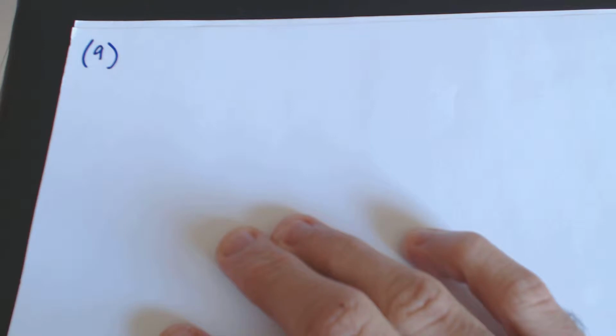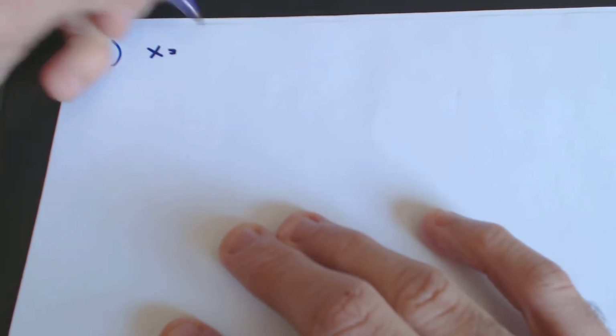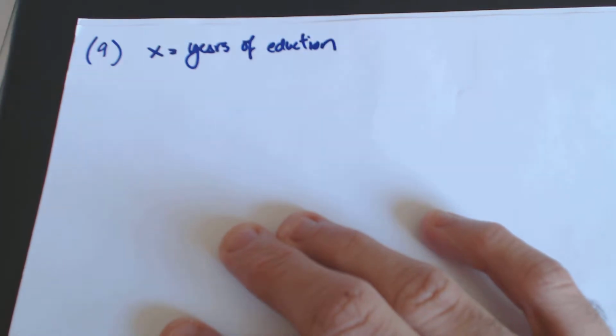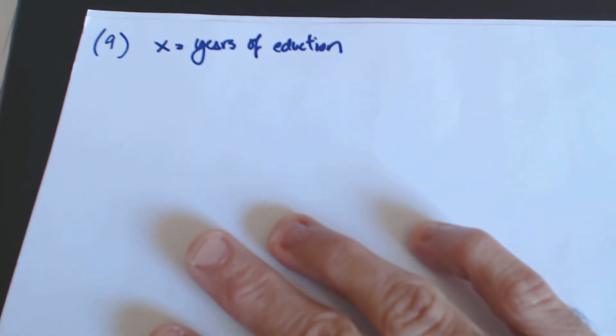Income and education. Sociologists studied the relation between income and number of years of education for members of a particular urban group. They found that a person with X years of education, so X represents the years of education. Let me write that down. X equals years of education. It's always good to account for what everything means in these word problems. So they found that a person with X years of education before seeking regular employment can expect to receive an average yearly income of Y dollars per year.